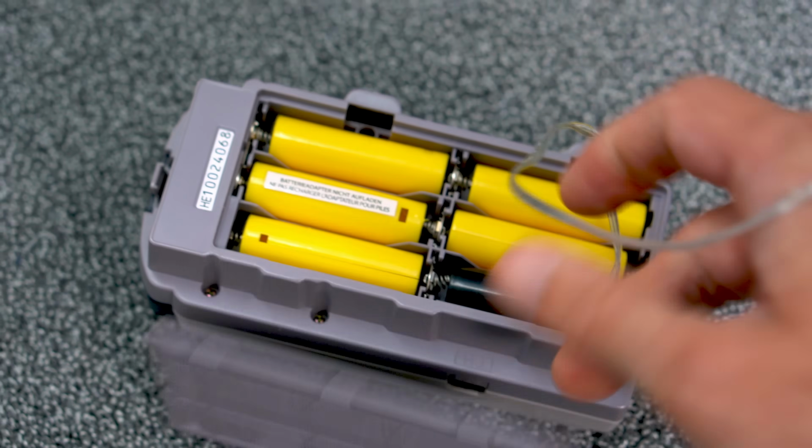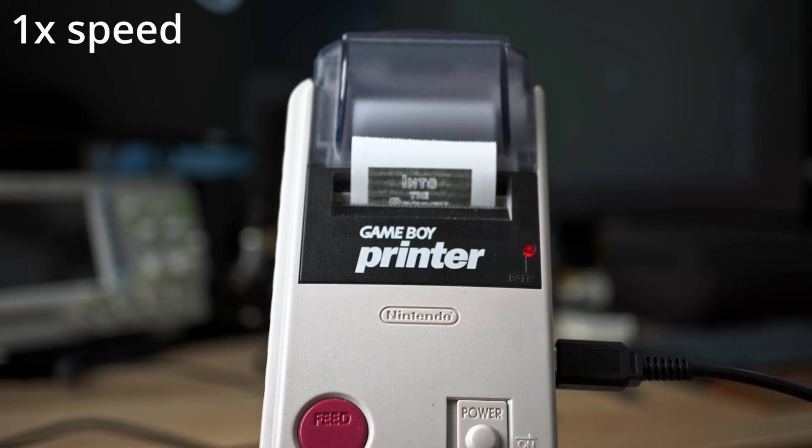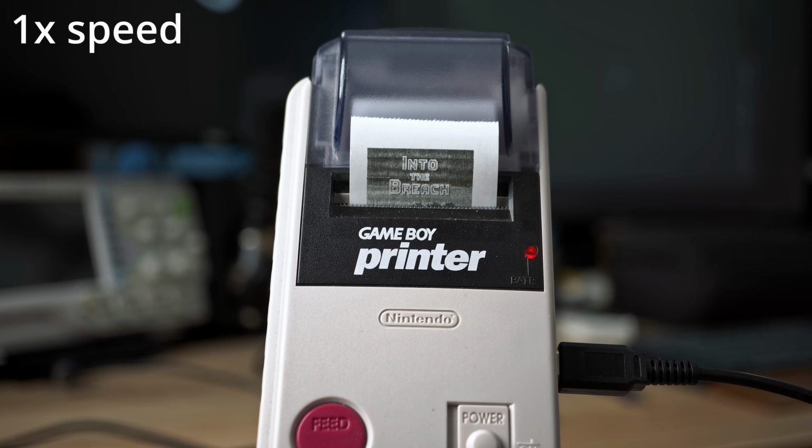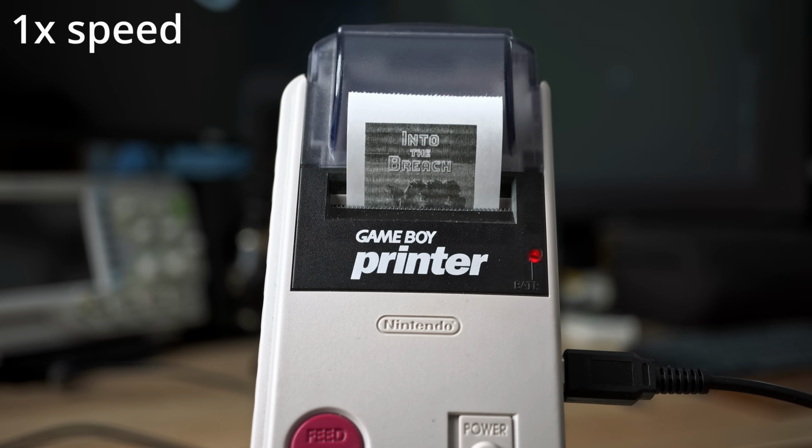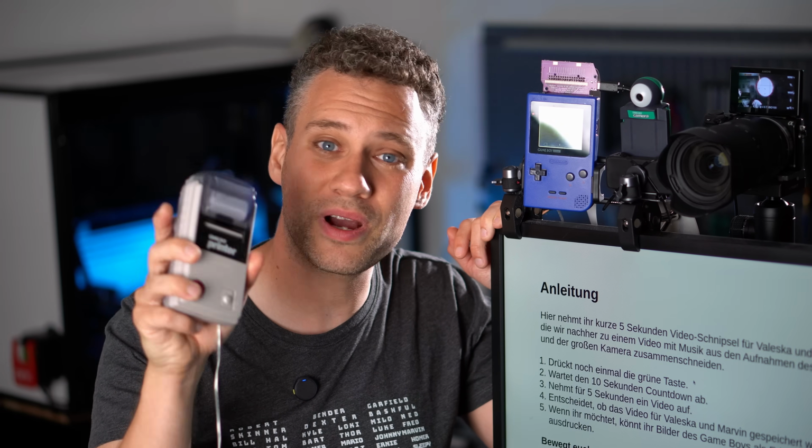Oh, and I highly recommend using dummy AA batteries. Also, be aware that printing takes a moment, even though I'm already transmitting data at a higher rate than the actual Game Boy could. And what can I say? Except for having to refill the printer paper twice, the setup worked flawlessly without any supervision.